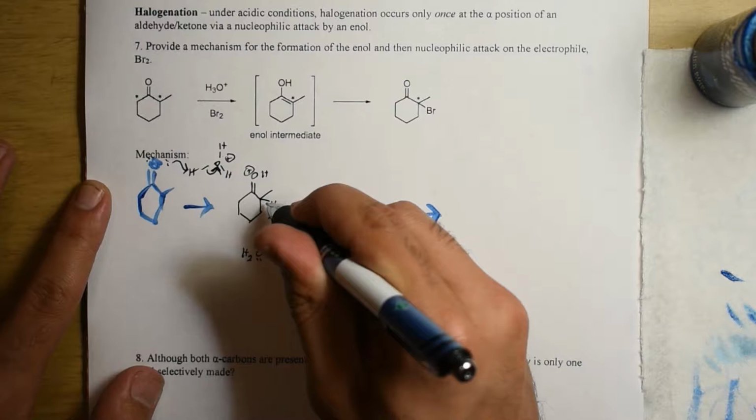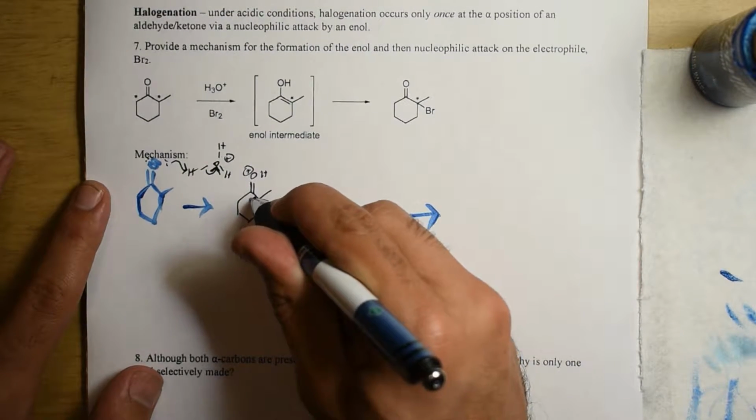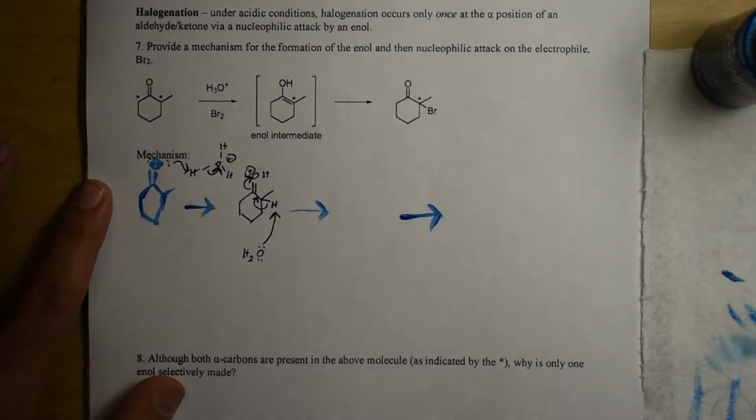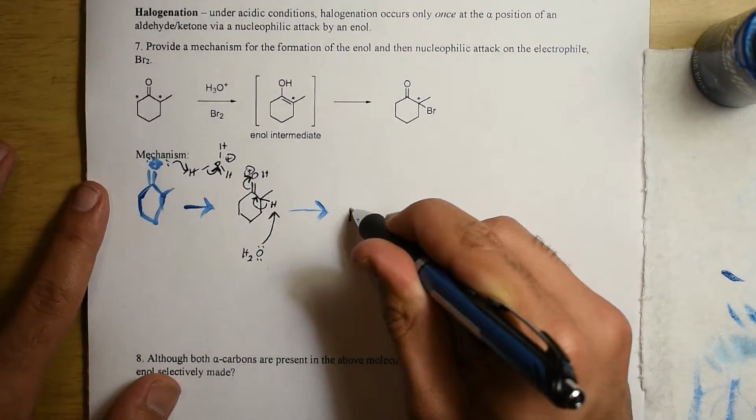Our base then deprotonates our alpha carbon, which gets rid of our positive charge on the oxygen.